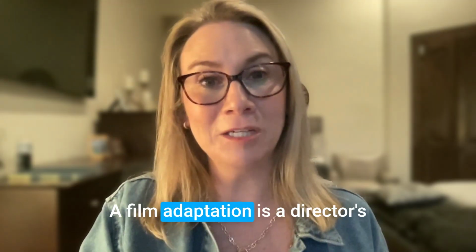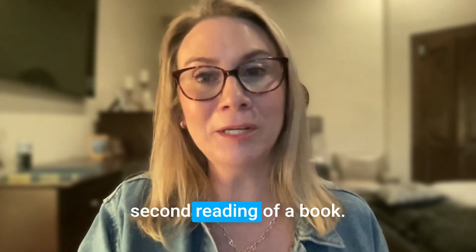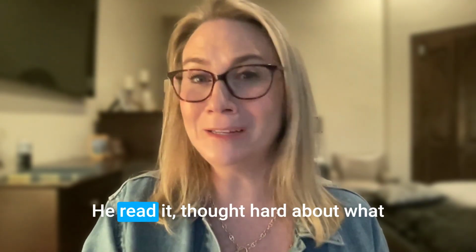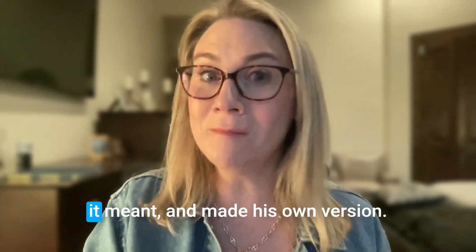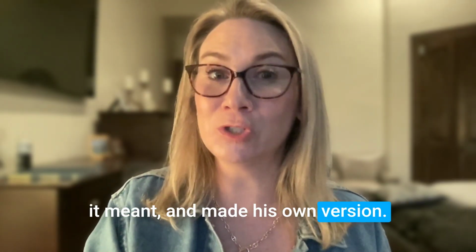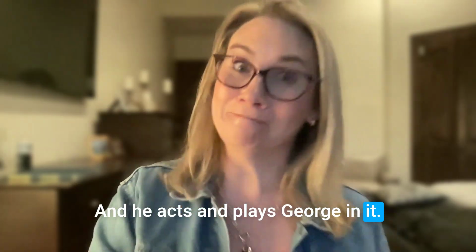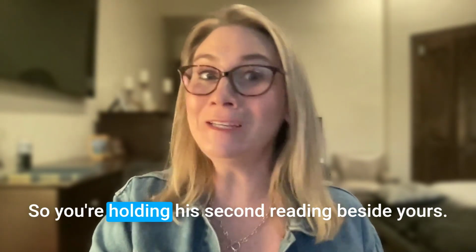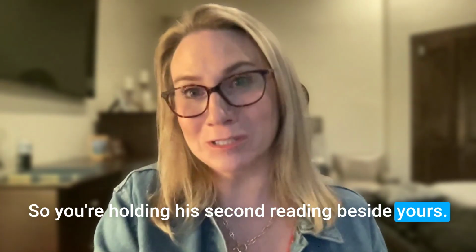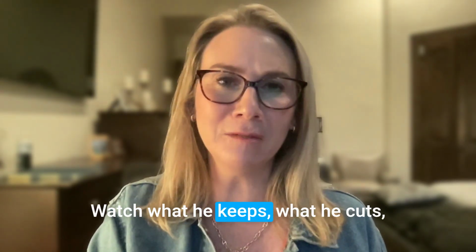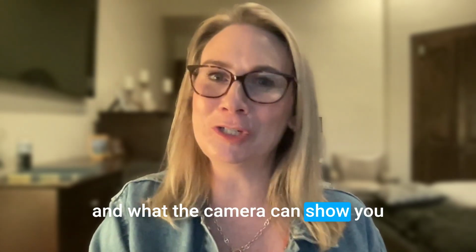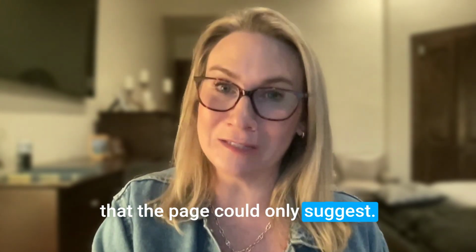A film adaptation is a director's second reading of a book. He read it, thought hard about what it meant, and made his own version. And he acts and plays George in it. So you're holding his second reading beside yours. Watch what he keeps, what he cuts, and what the camera can show you that the page could only suggest.